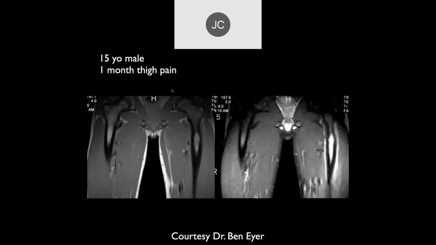So we're talking about inflammatory disease. So you go, Danny, what do you think of this case? All right, so we see T2 hyperintense or fluid sensitive sequence, hyperintense signal in the intramedullary mid femur and surrounding periosteum here. It's a 15-year-old with 1 month of thigh pain.